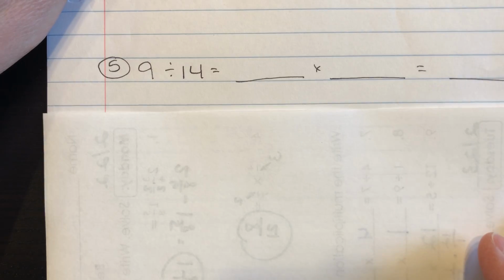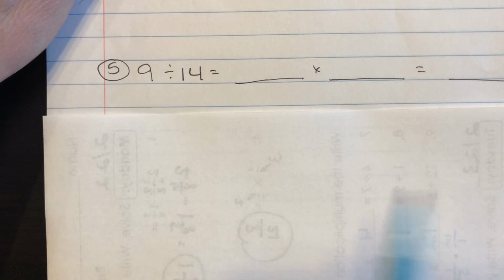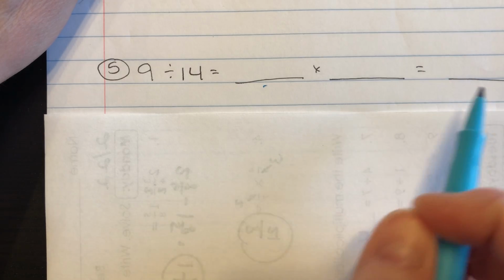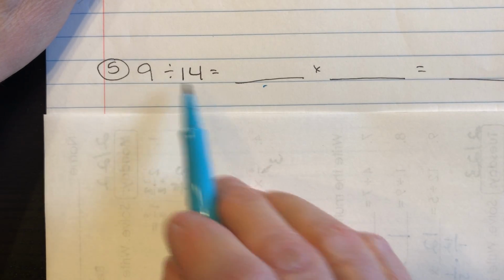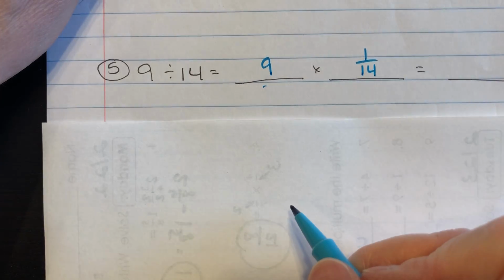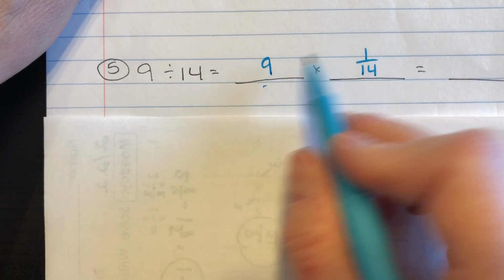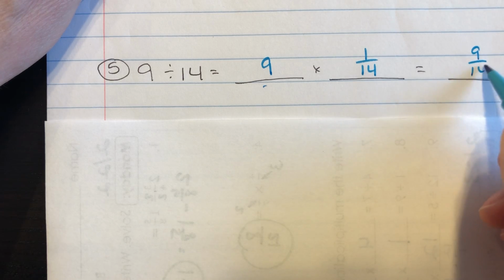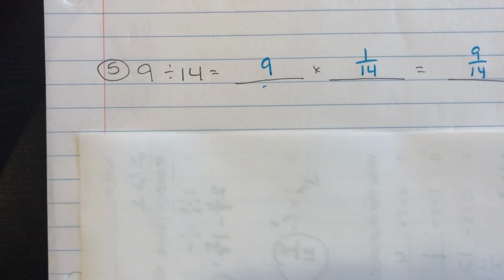Okay, here's number 5. 9 divided by 14. What multiplication equation is that the same as, and what is the result? 9 divided by 14 is the same as 9 times 1/14, which would mean you'd have 1/14 9 times, so you'd have 9/14. And we can't simplify that one.